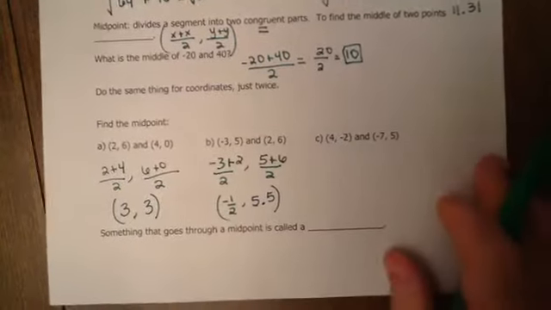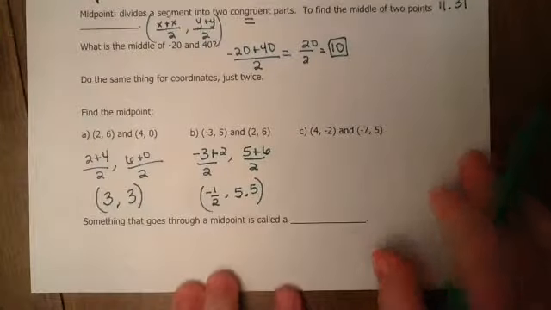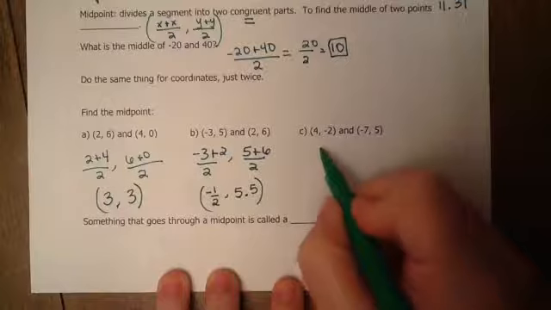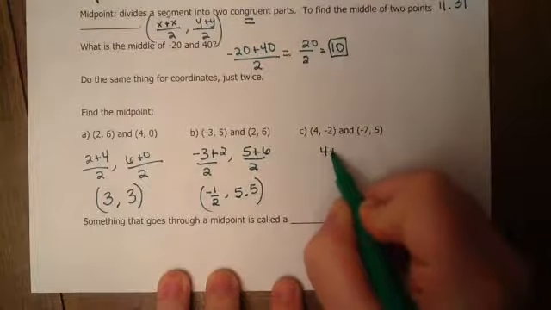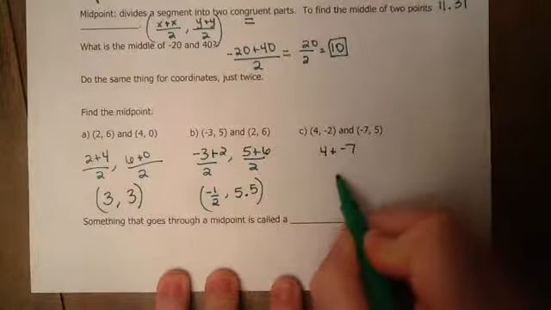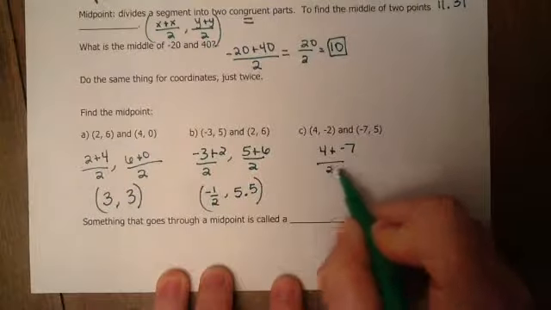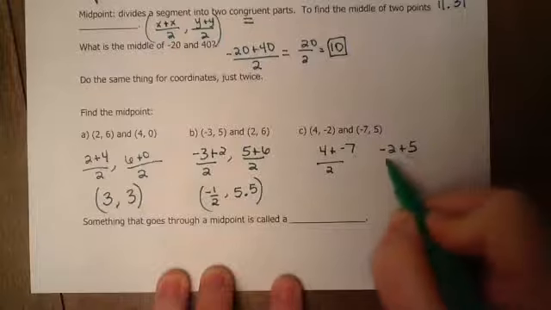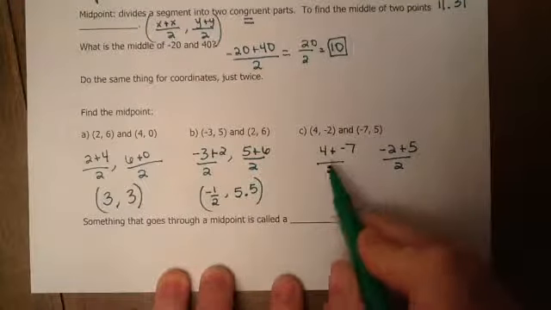Try this next one on your own. Let's see how you did. What did you do first to find the midpoint? Add the x values and divide by 2. What did you do next? Add the y values and divide by 2.